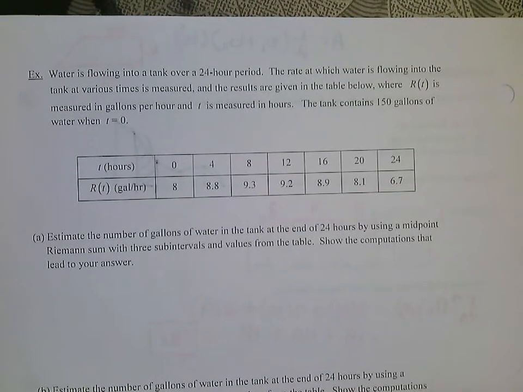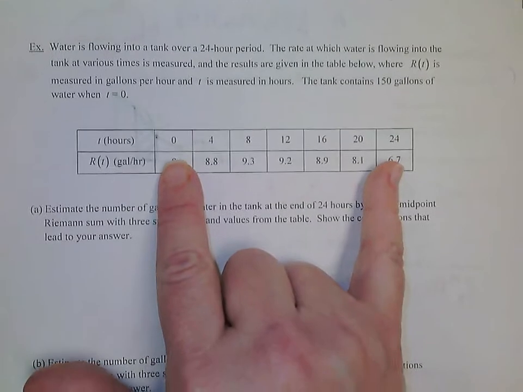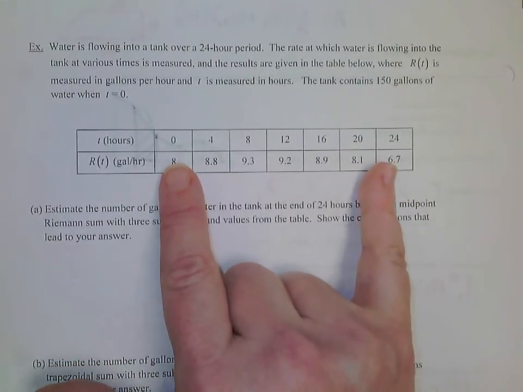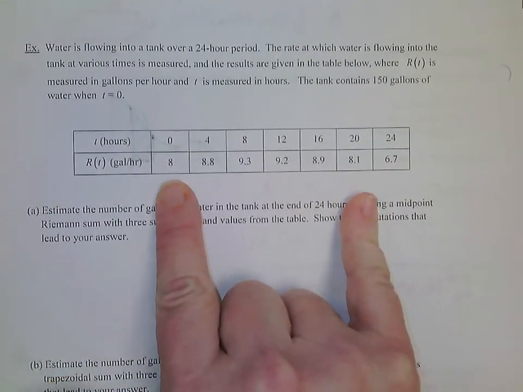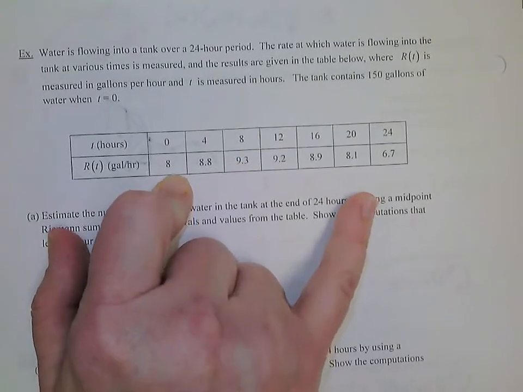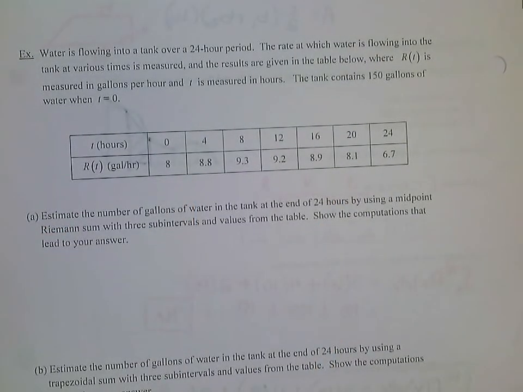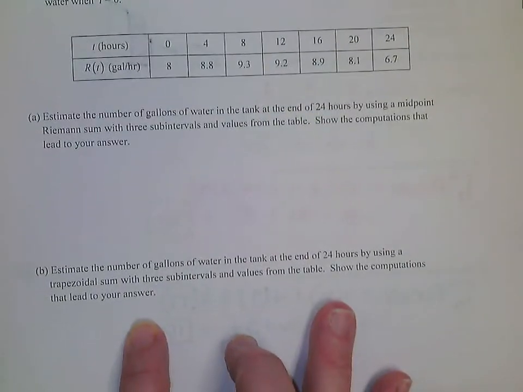So this time they've given us a table with different times from 0 to 24 hours, and they've given us the rate of change of the water in the tank, the rate at which water is flowing into the tank. So they want us to do two things, well, really three, the same thing, but three different ways. They want us to estimate the gallons of water in the tank at the end of 24 hours. First, they want us to do that with a midpoint Riemann sum. Then they want us to do that with a trapezoidal sum.